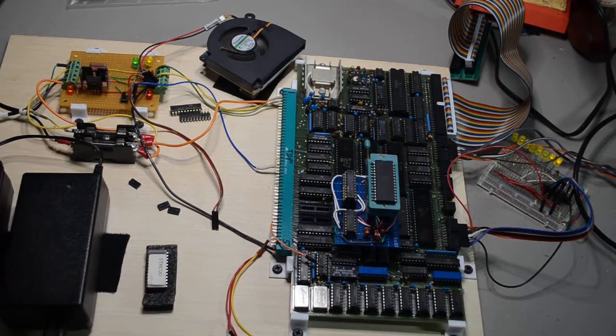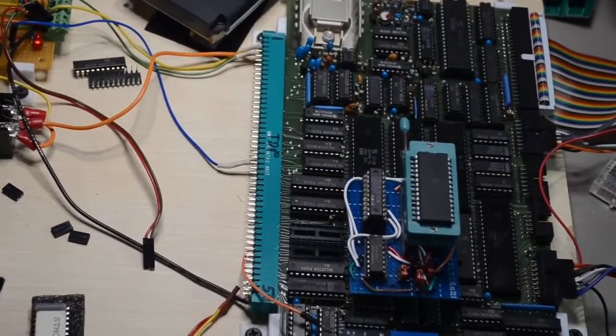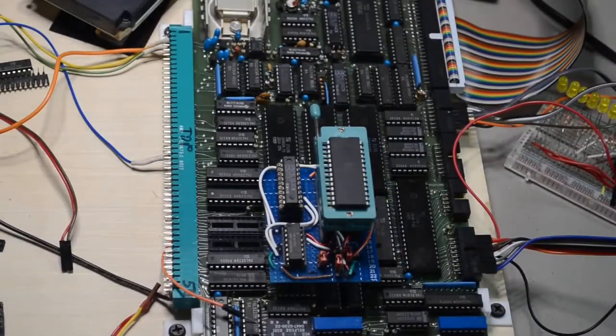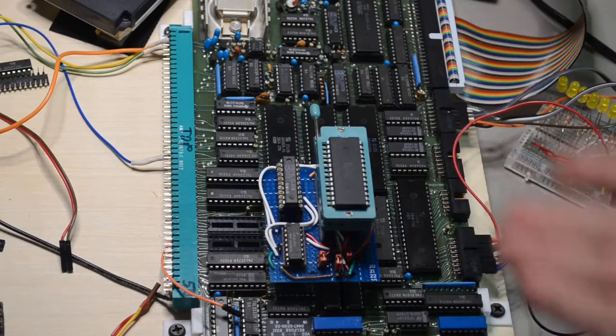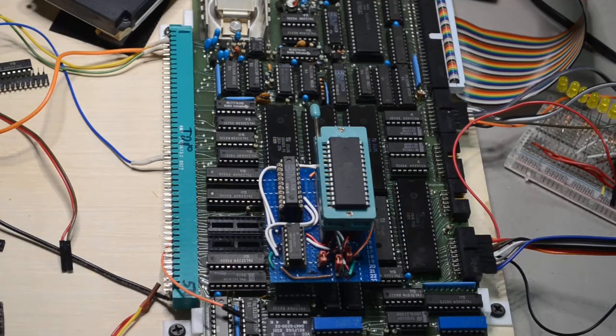So I got the daughter board working. Let me zoom in on it so you can see it a little better. It's very tall, although it's hard to tell from this angle. It's quite tall, and that's because of a mistake I made, which I'll talk about in a little bit. But it works. So basically, what I wanted was a system that was instant on with BASIC in it.